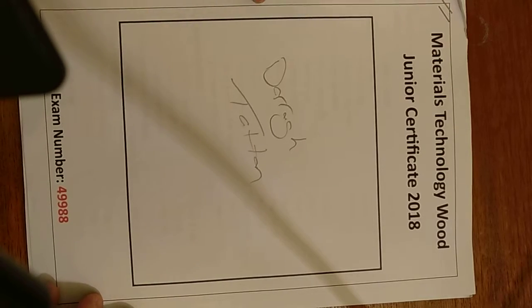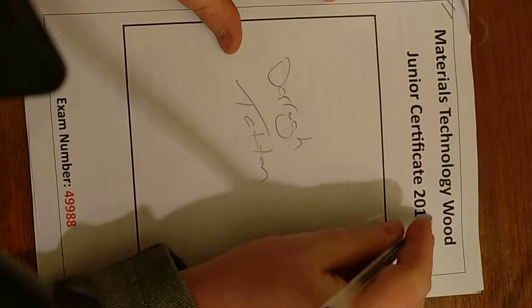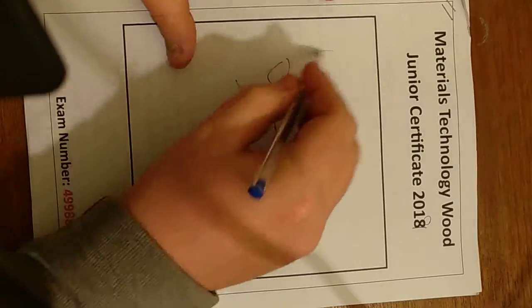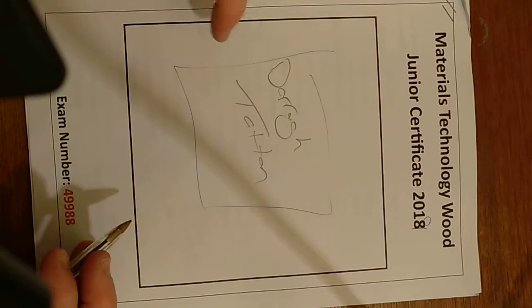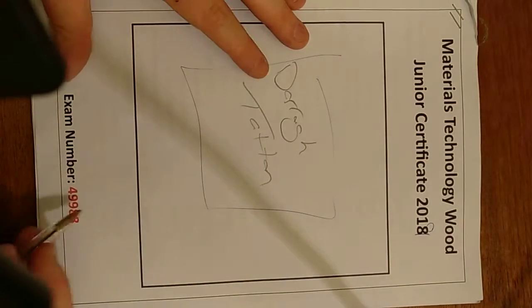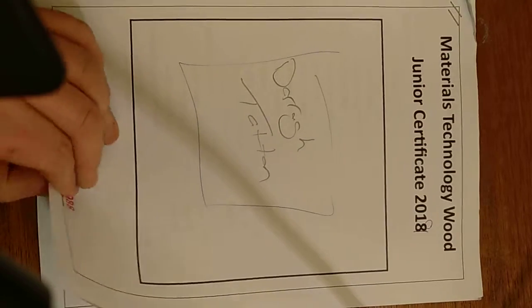Okay, Darragh Tattan. Alright, Darragh, first things first, change that to 2019 and get an image of your final project in there. You have a lovely final project, get a nice image in there and change that to your exam number. Good man.